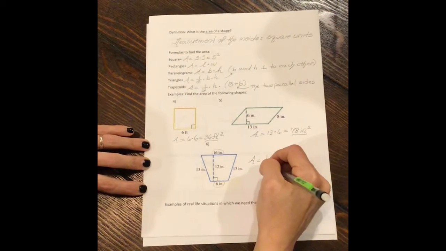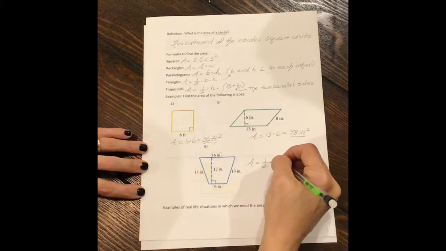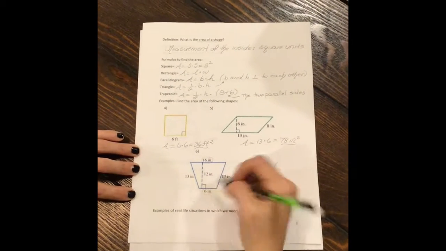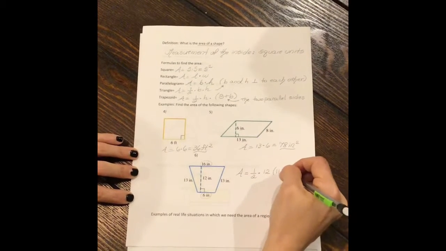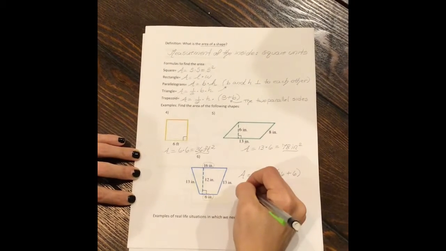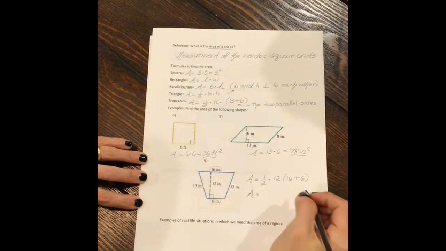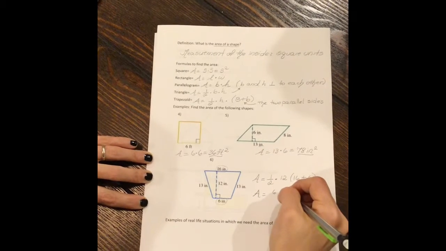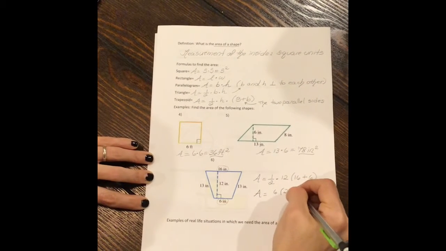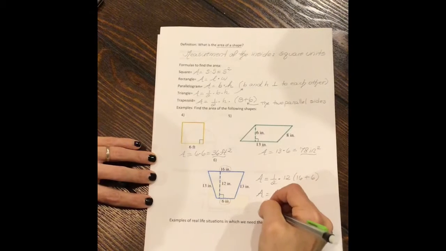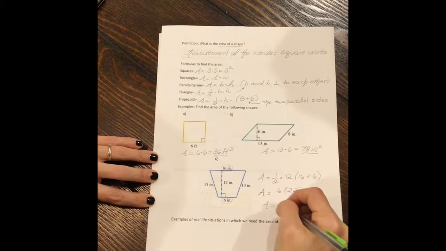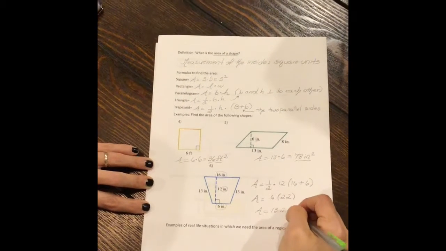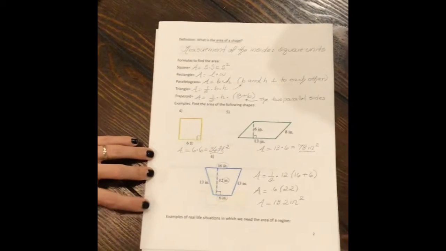So we're going to go ahead and write the formula. We have 1/2 times the height, which is 12, times the big base plus the little base, which is 16 plus 6. So 1/2 times 12 is 6. And then 16 plus 6 is 22. Now we can multiply these two things together. And that's 132. Since the measurement is inches, that will be inches squared.